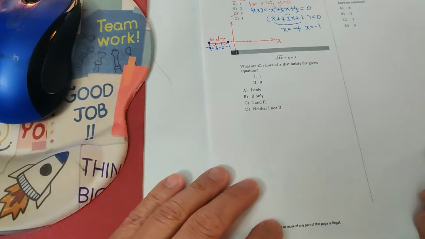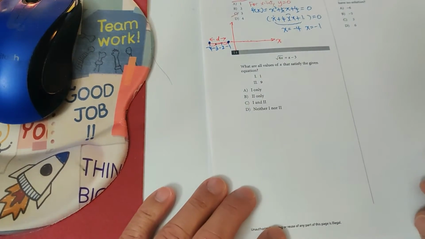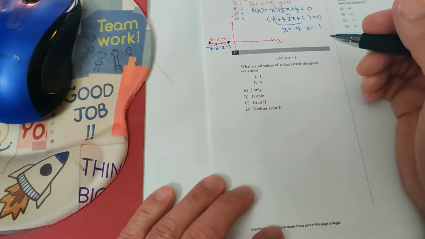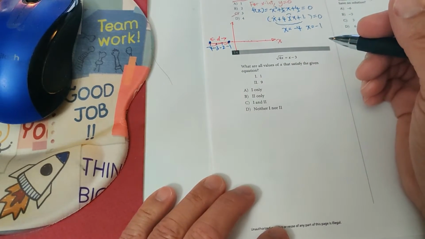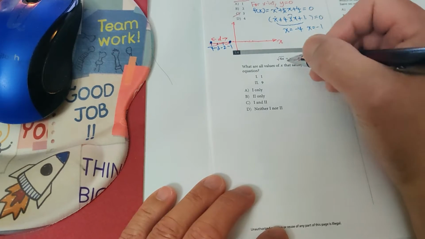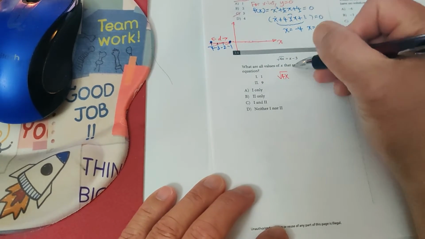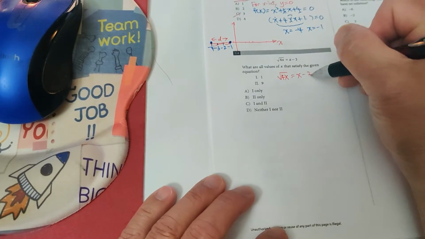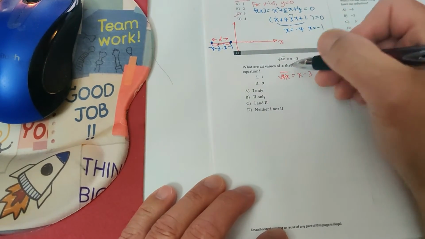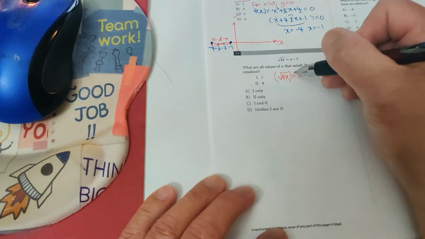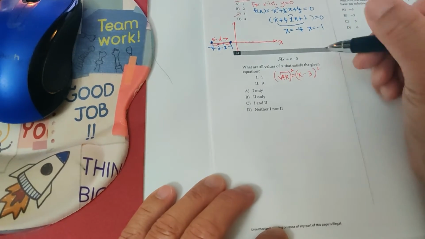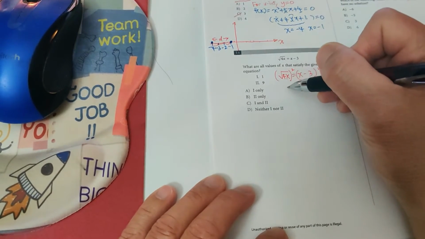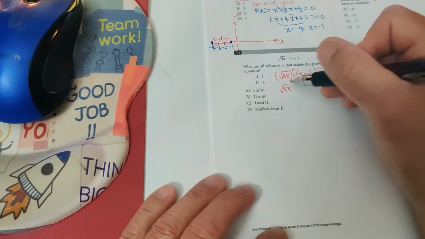Okay, question 14. And you're asked, what are all values of x that satisfy the given equation? So to deal with this, let me copy the question again. Square root of 4x equals x minus 3. And to get rid of the square root, you square both sides. Any number you square two times, you will get back the same thing.